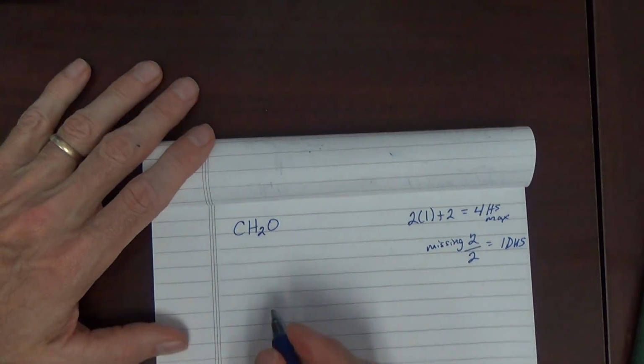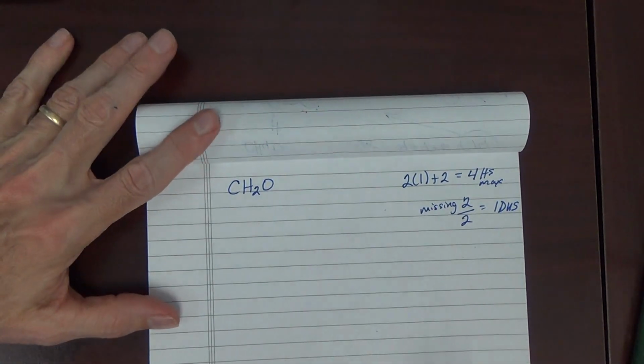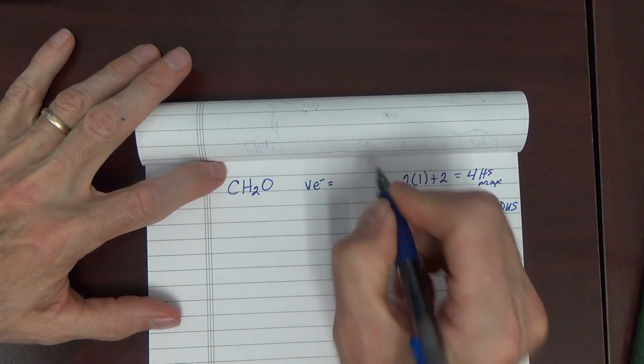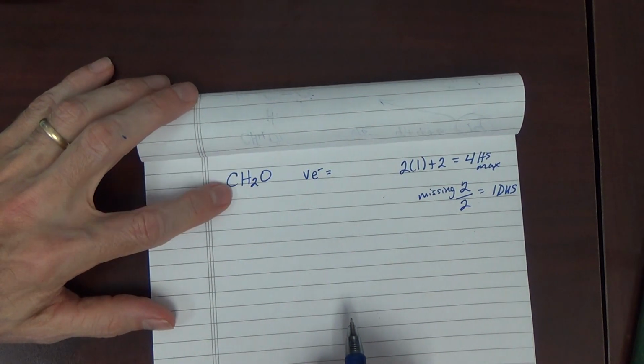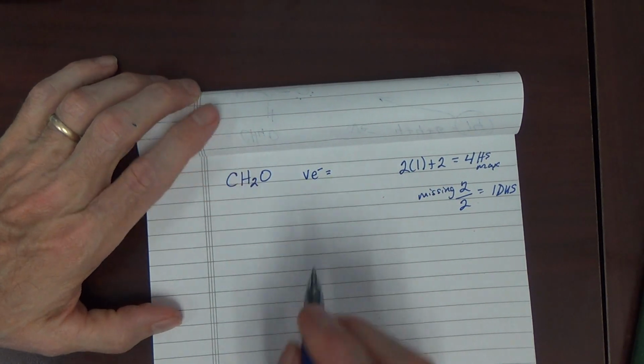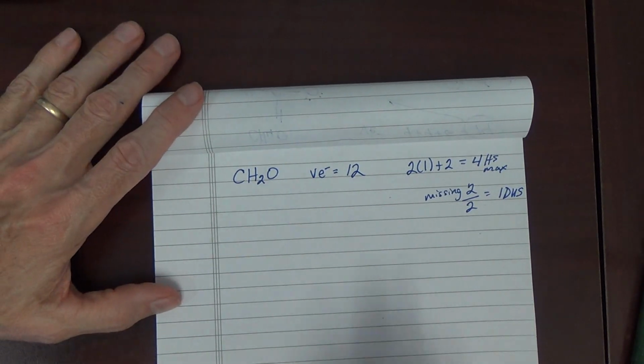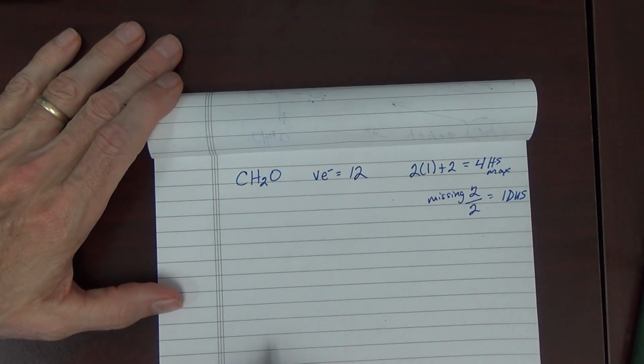Okay. Systematic approach though. How many valence electrons? Carbon is 4, each H is 1, that's 6. Another 6 from the oxygen would be 12. Alright. What's next?